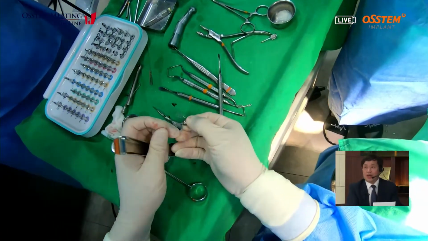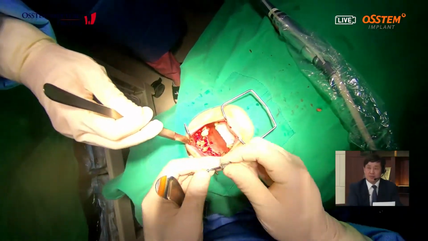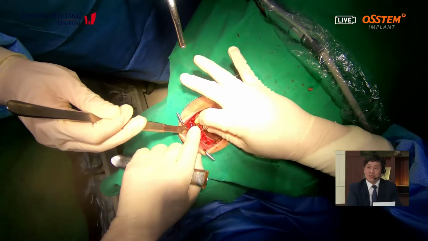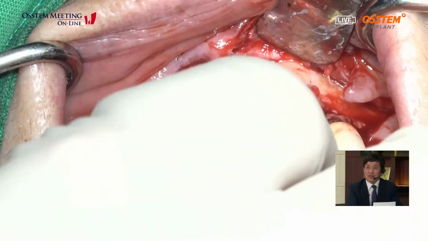What millimeter of the anchor height? 3.0, yeah, because I planned deep placement. Yeah. He connected the anchor. The height is 3 millimeters.